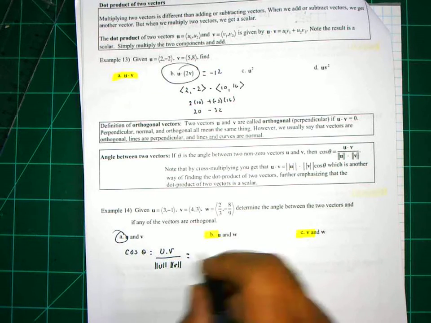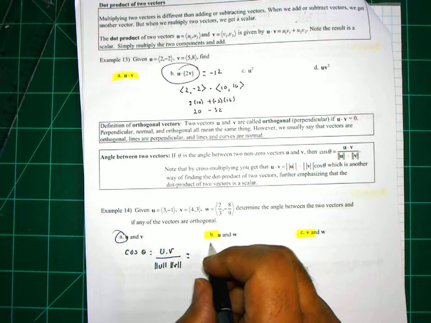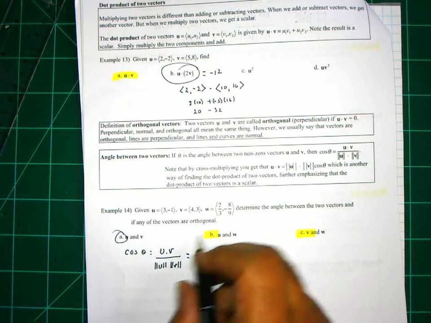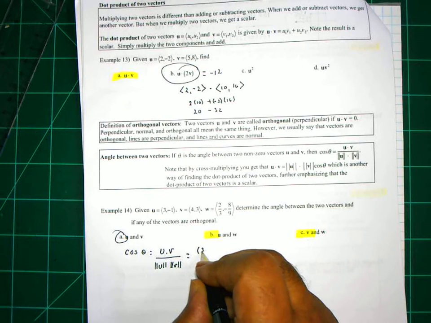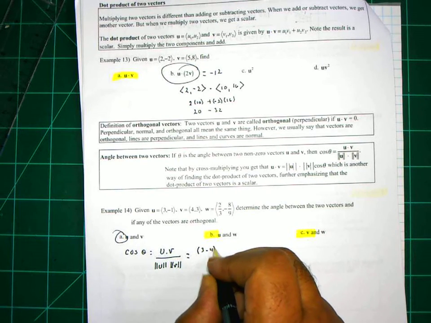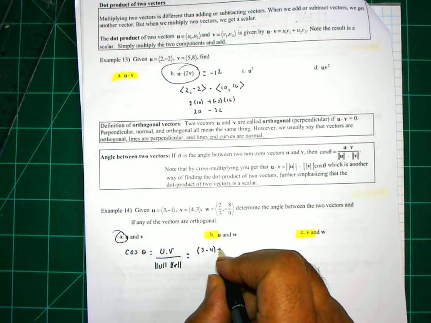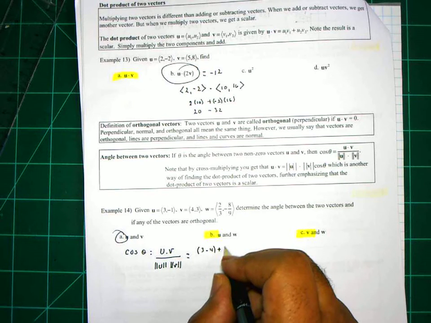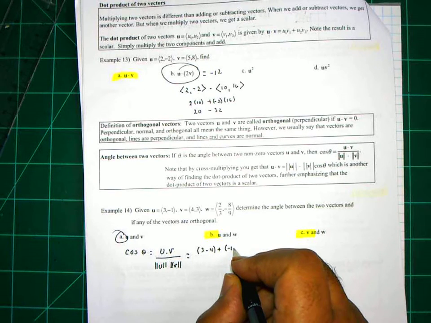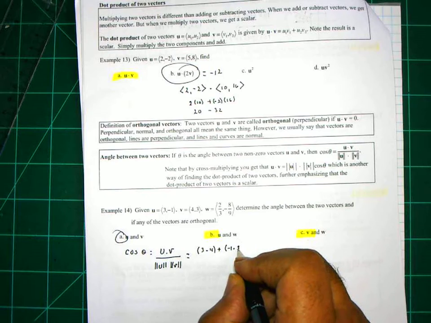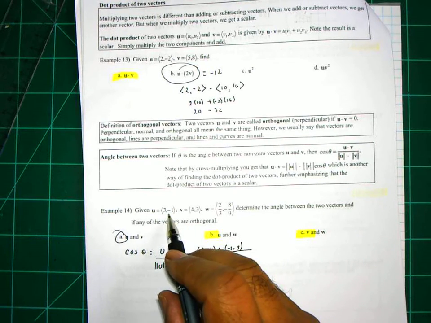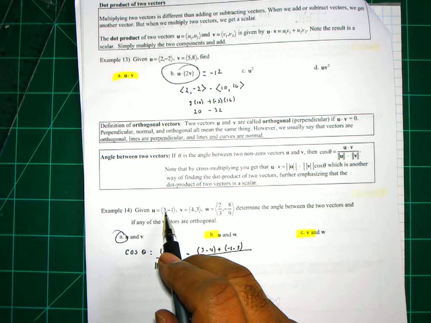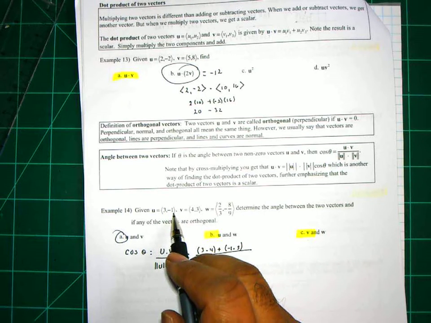So we see that u dot v is going to be 3 times 4 plus negative 1 times 3. And we want the magnitude of u. That's going to be 3 squared, which is 9, negative 1 squared is 1.